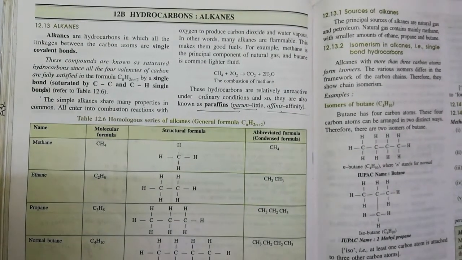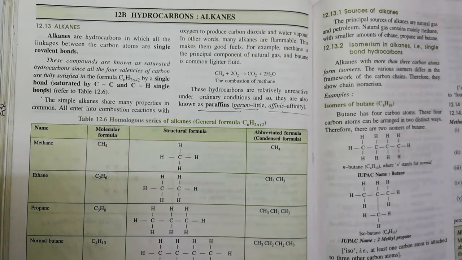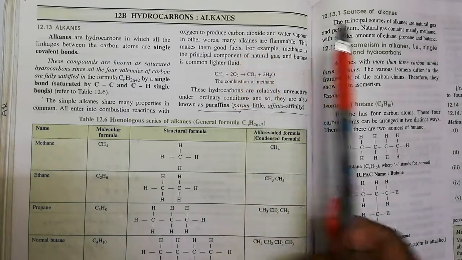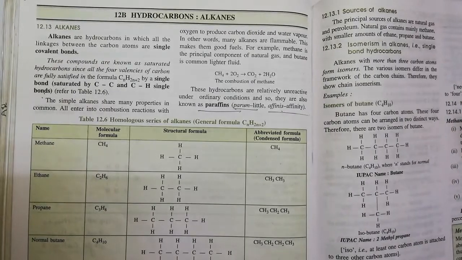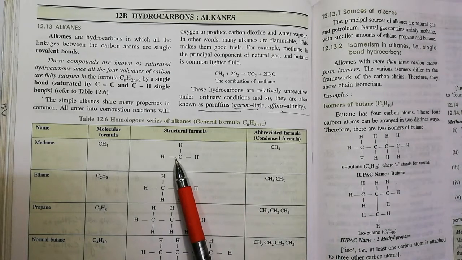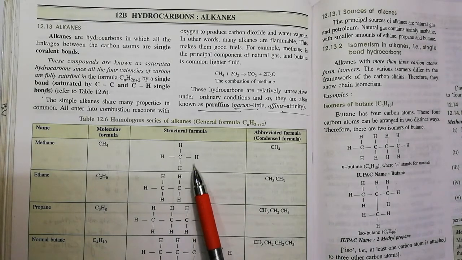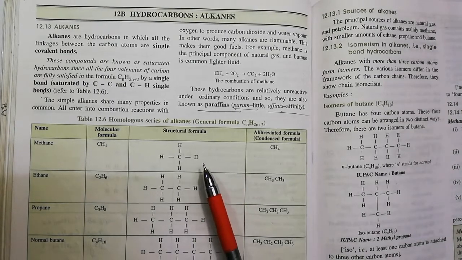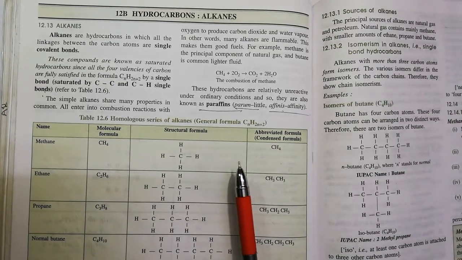So we'll start with hydrocarbons. Hydrocarbons can be alkanes, alkenes, and alkynes. And hopefully you know that hydrocarbons can be saturated and unsaturated. Saturated means single bond only; there should not be any double bond or triple bond. And unsaturated means the compound should have at least one double or triple bond.